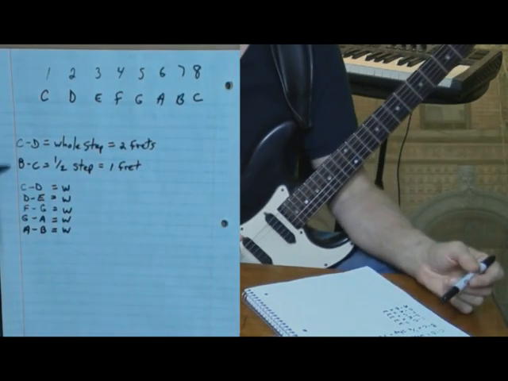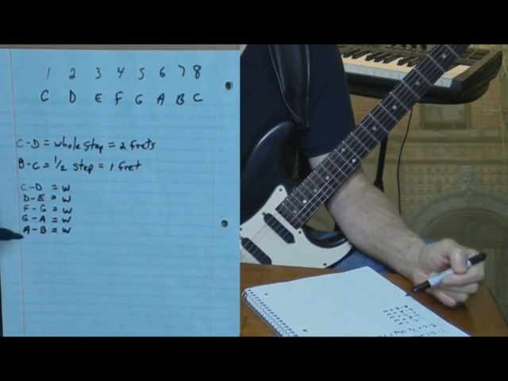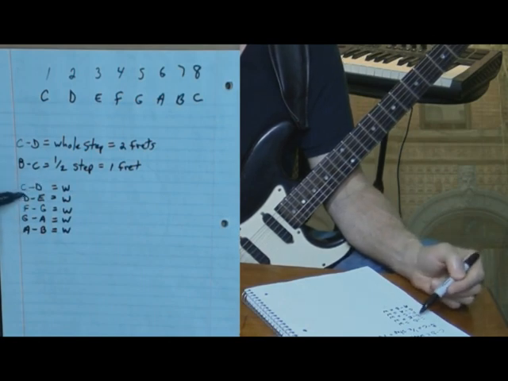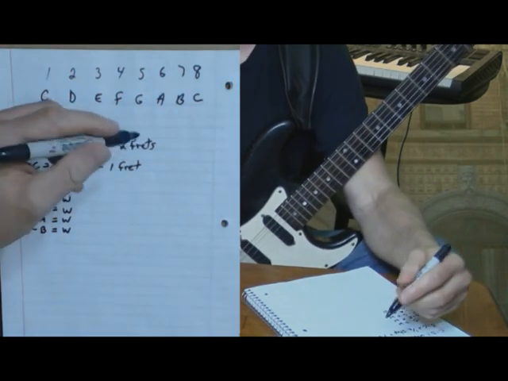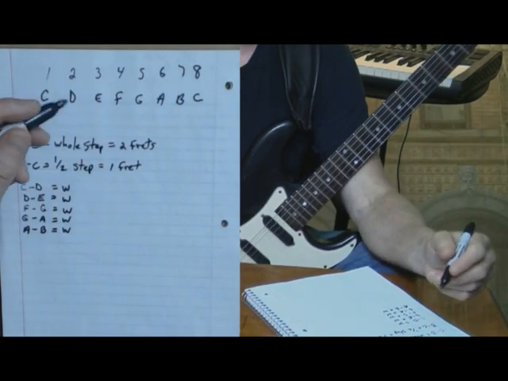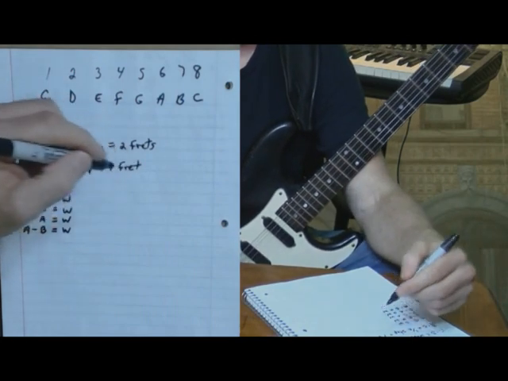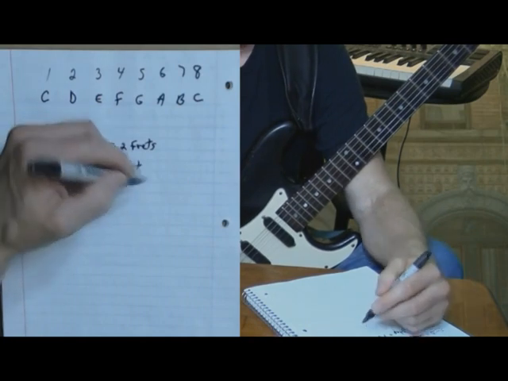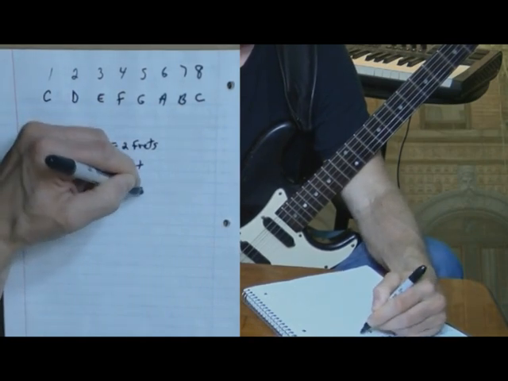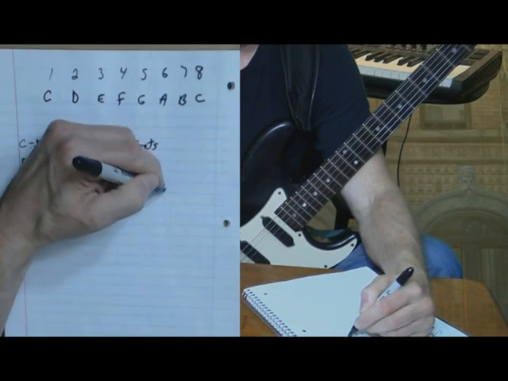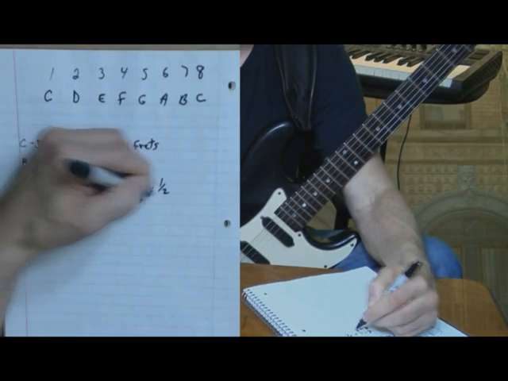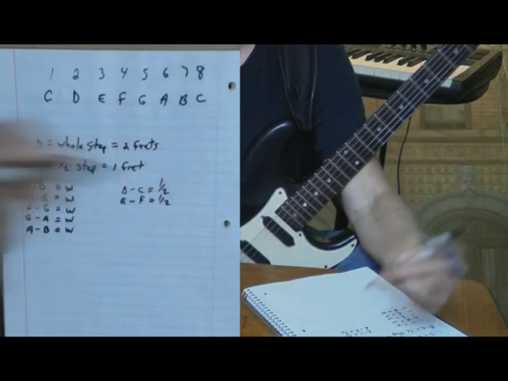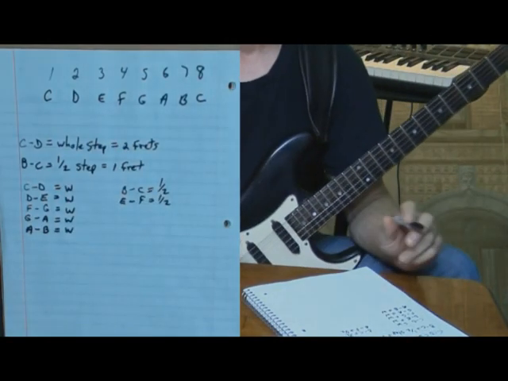Okay, so in this scenario, you have 5 notes that have whole steps, right? You have 5 distances that are whole steps. And there are only 2 that are half steps. And the 2 are, we can do it here, B to C equals a half step, right? And E to F equals a half step. Okay, so that's the whole fretboard.